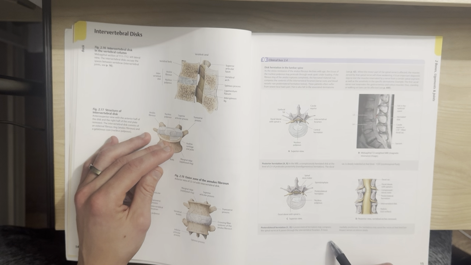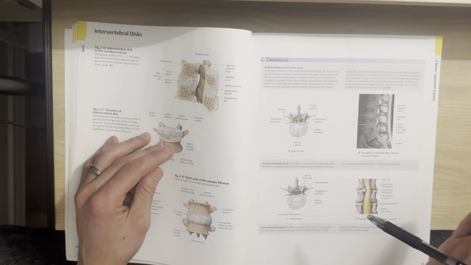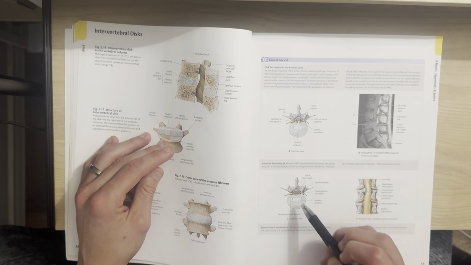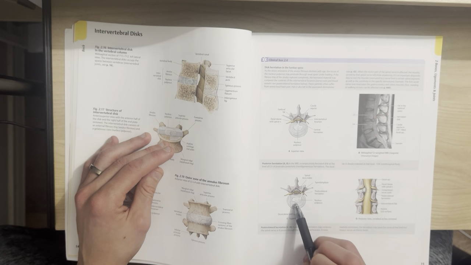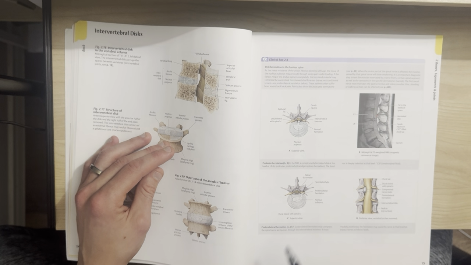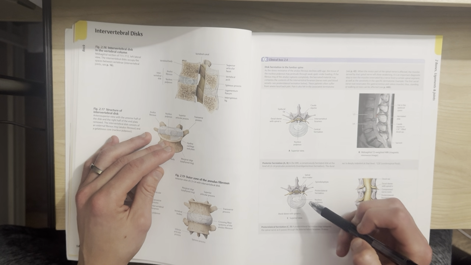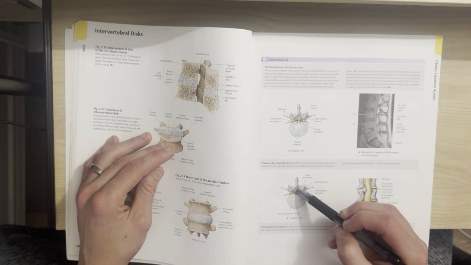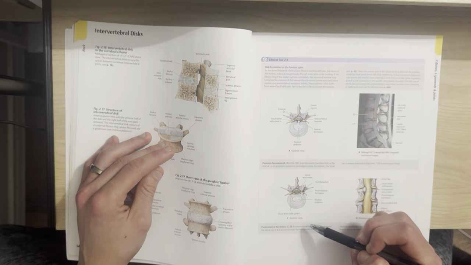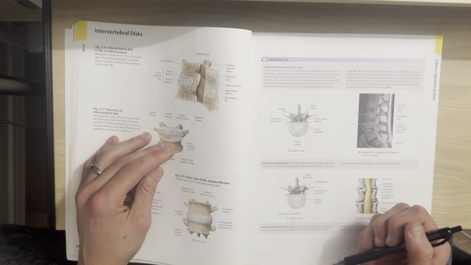We don't have radiographic imaging, but this is going to be a posterior lateral herniation. So posterior at the back, lateral to the side. And what we see right here, nucleus pulposus, back and to the side, posterior lateral. So we've got spinal dura mater. That's part of the covering of the spinal cord, or excuse me, of the spinal canal.